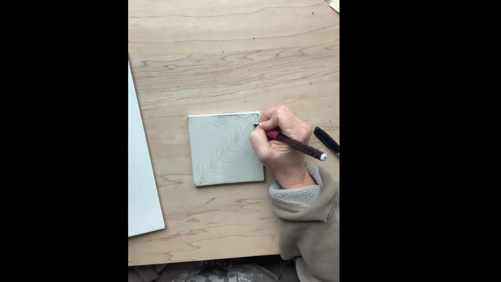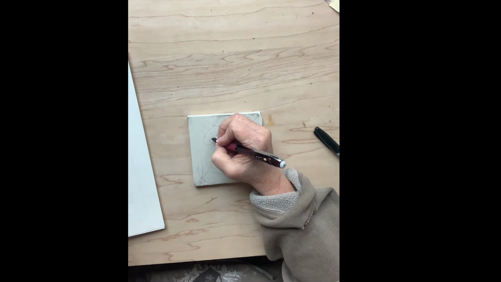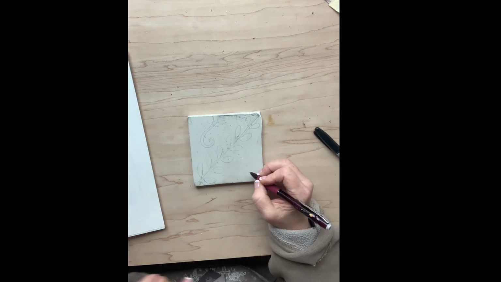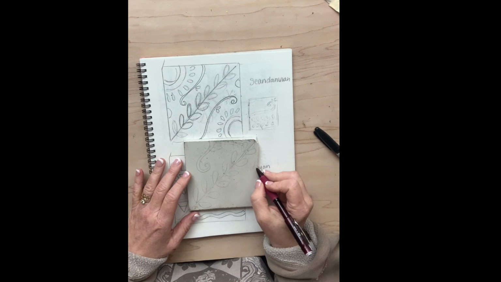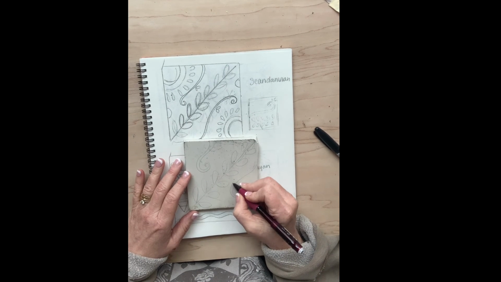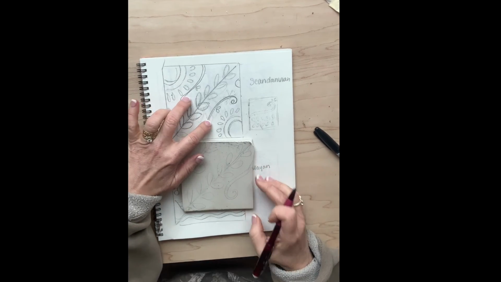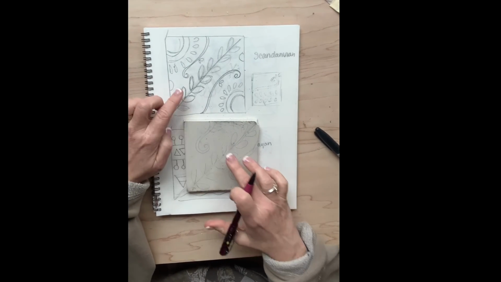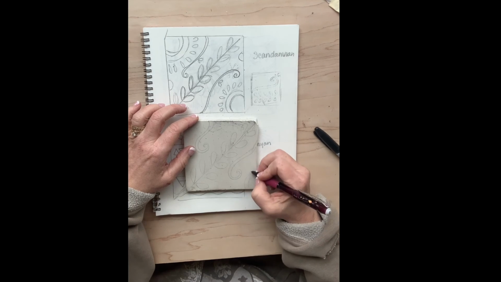I don't know if you can see it as I'm drawing it. It doesn't have to be exactly what's on your sketch, but you're going to do it as close to it as possible. Your sketch is kind of your guide, and already my sketch and my design on my linoleum block is slightly different. That's perfectly fine.